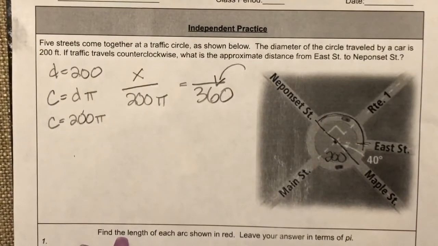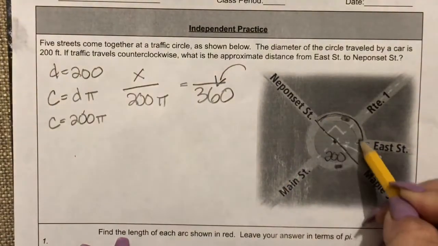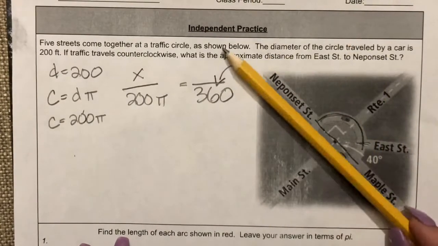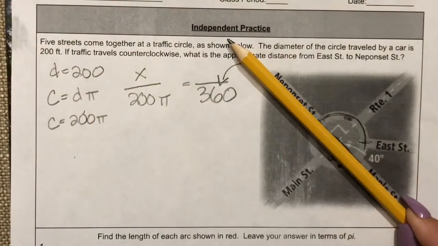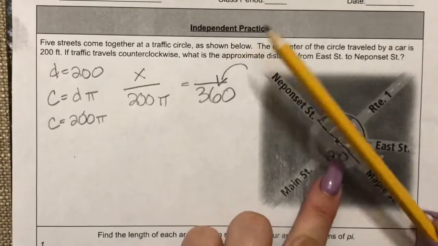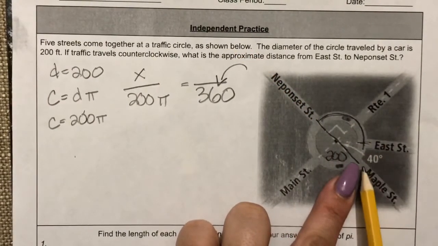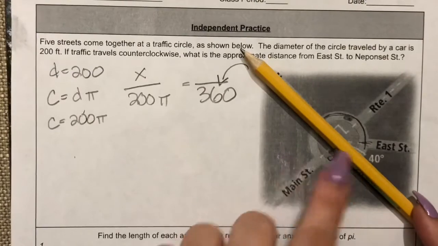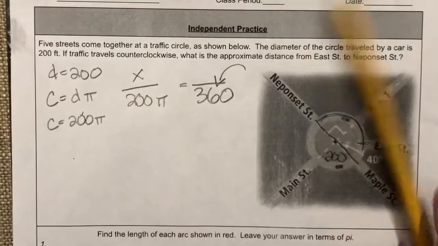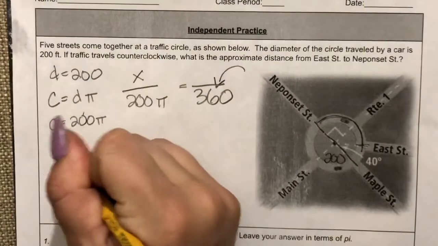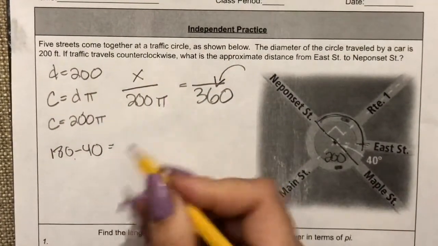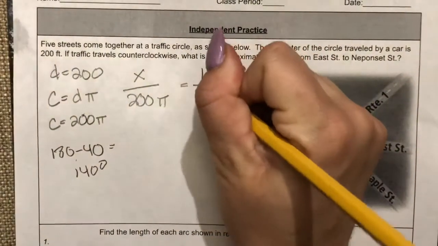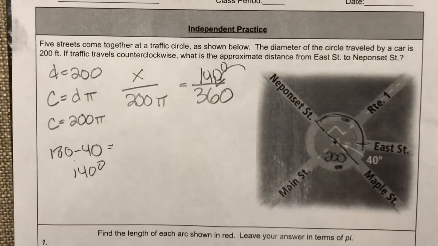So now the question is, how many degrees is this? What is the arc measure here? Well, I know that a semicircle, which is half, is 180 degrees. And I can see here that from Maple Street to East Street, it's a 40-degree marking. So if I want to find the arc measure from here to here, I'm going to just take 180 minus the 40, and I'm going to get 140 degrees. So I'm going to put 140 as my part of a whole.